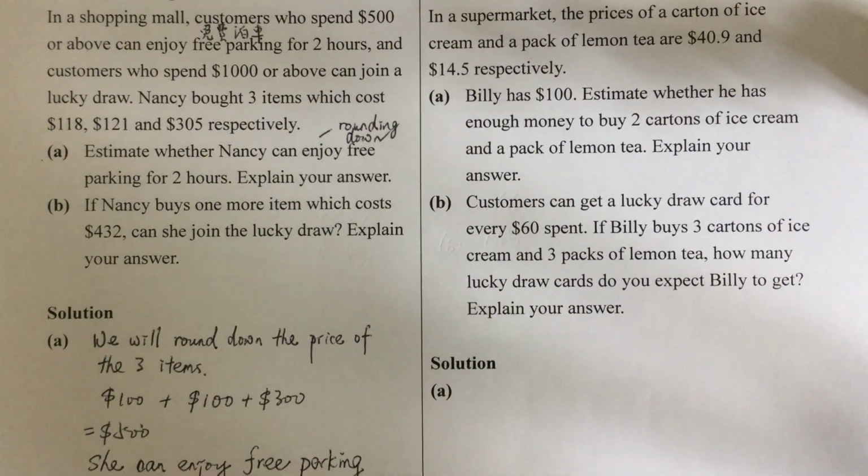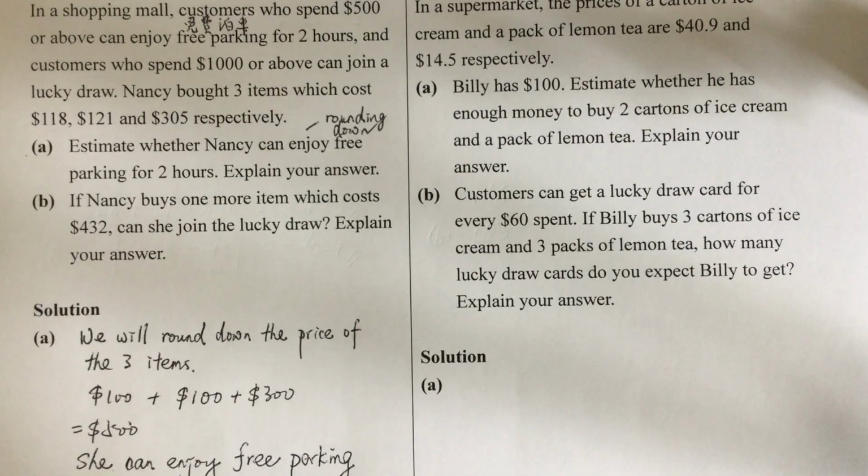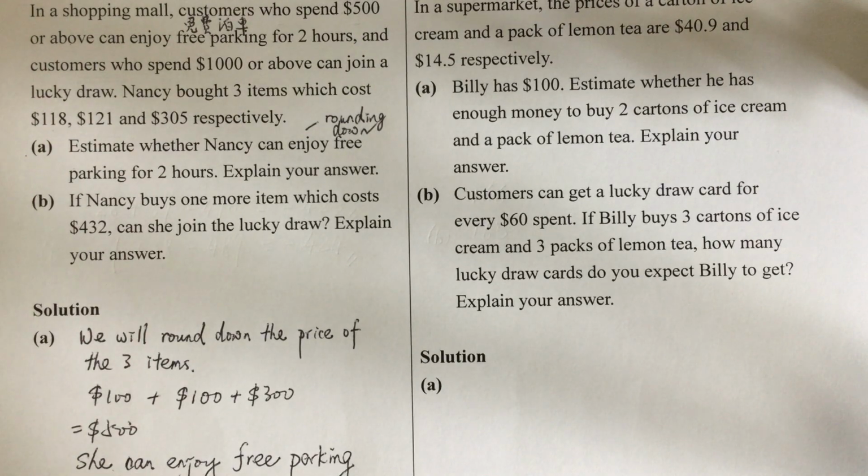I'm sorry, I must move a little bit more down. For part B: if Lancy buys one more item which costs 432, can she join the lucky draw? That means we are going to find out whether she can join it.